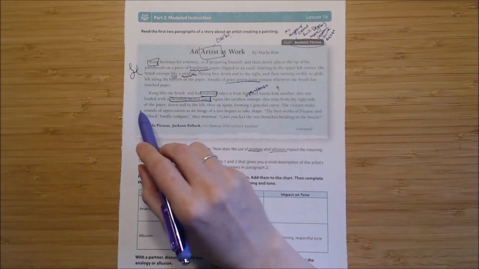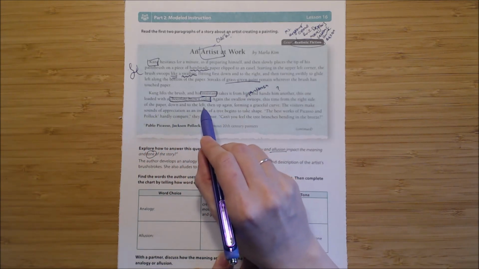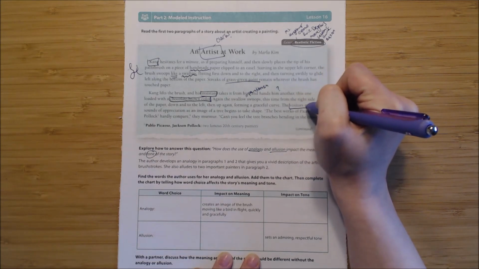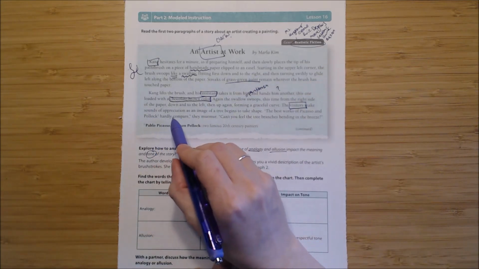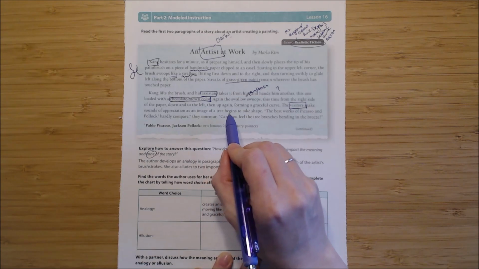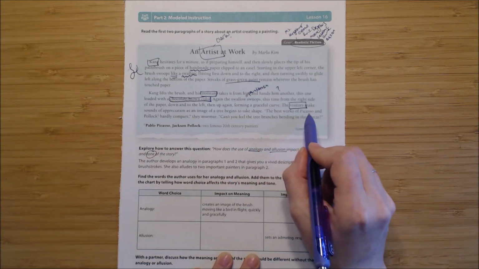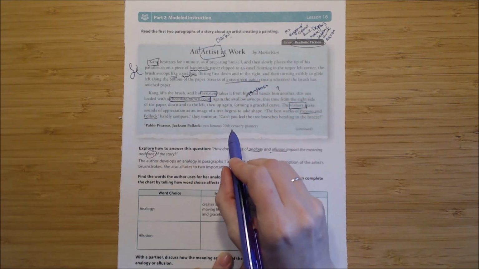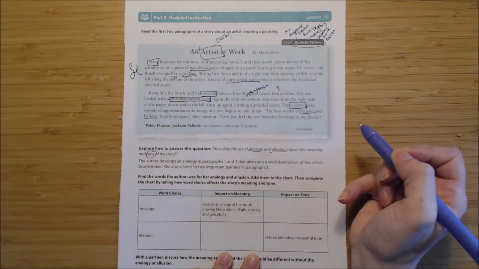This time from the right side of the paper, down and to the left, then up again, forming a graceful curve. The visitors make sounds of appreciation as an image of a tree begins to take shape. "The best works of Picasso and Pollock hardly compare," they murmur. "Can't you feel the tree branches bending in the breeze?"